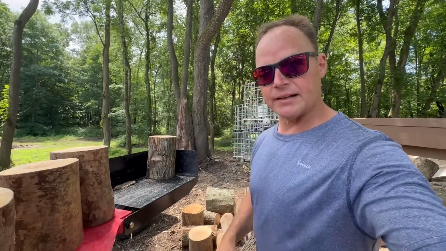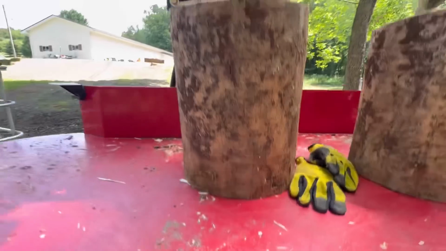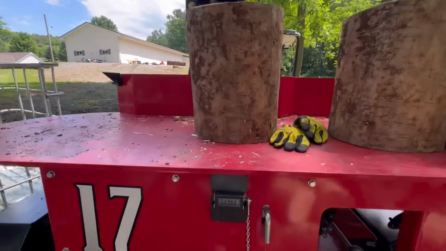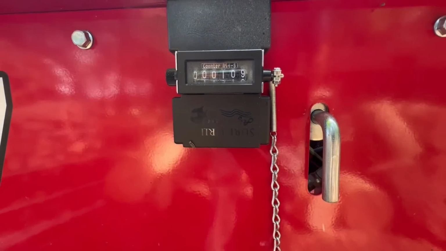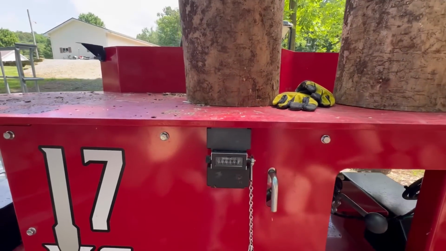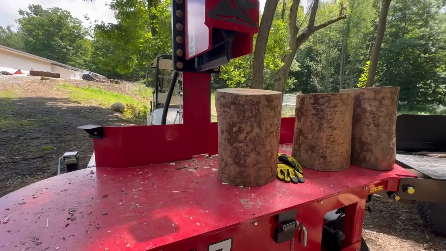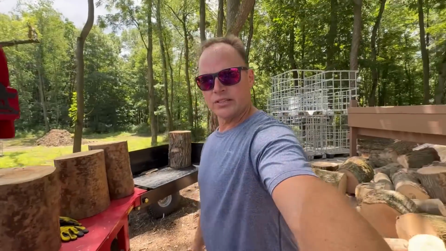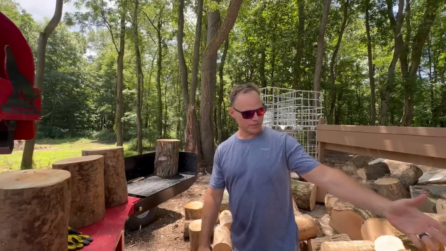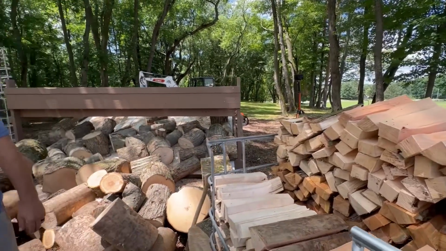Again, we'll come back down here, and you saw what I did there. That was 109 splits, or 109 cycles with that. Just a simple little cheap Amazon cycle counter. Put that on there. I think it was $9. Got that on Amazon. But anyhow, 109 cycles, and we got the basket full of cherry and maple right now. I got to finish splitting that up.